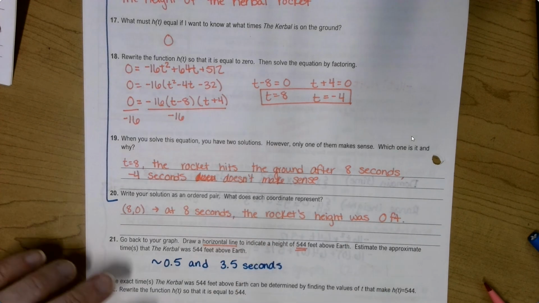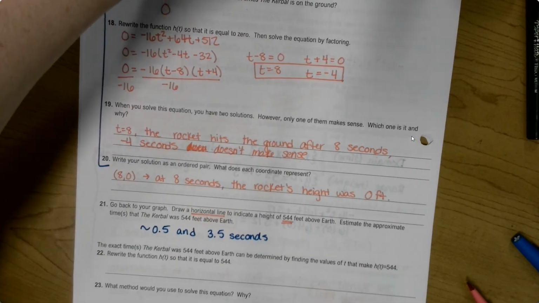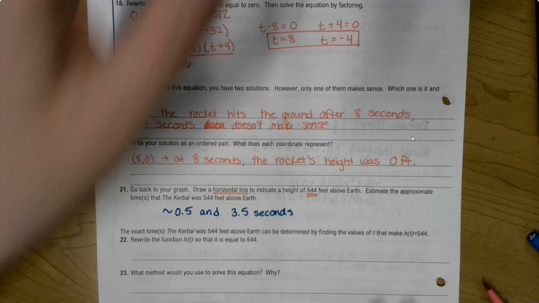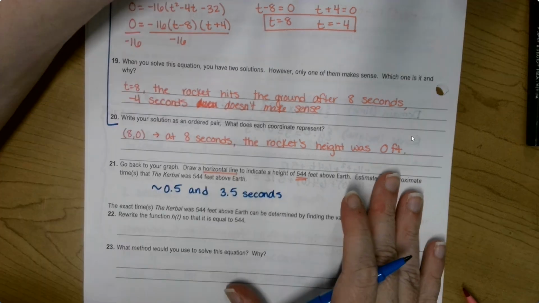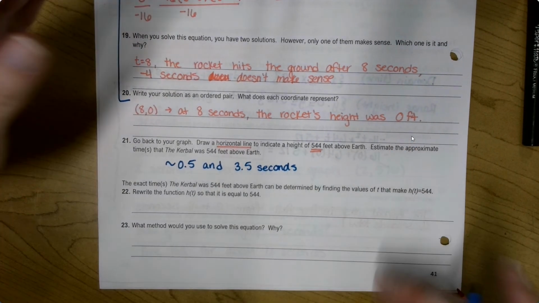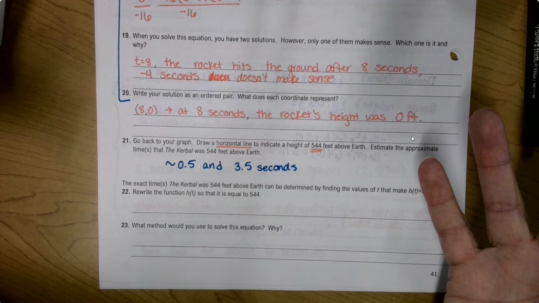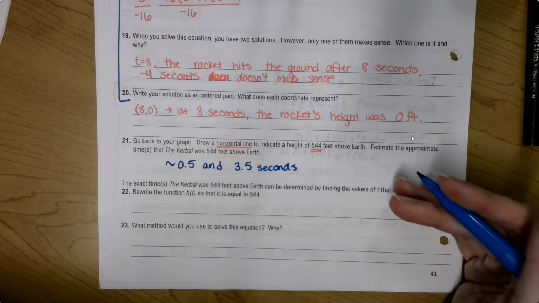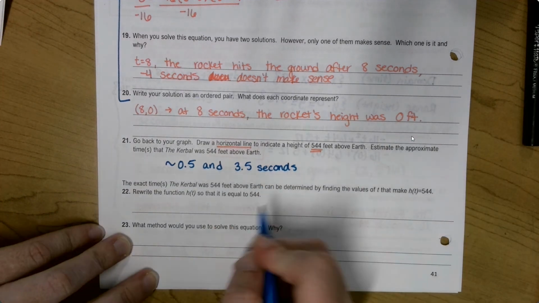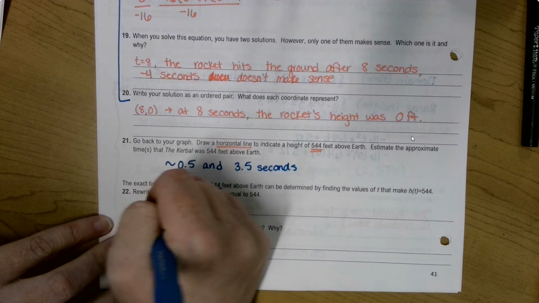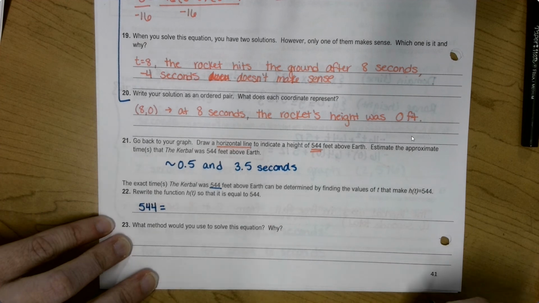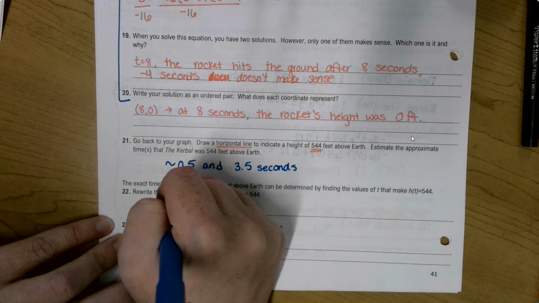Now mine, I'm looking, I'm like, oh, I didn't connect that very well at all. But yeah, roughly at 0.5 and at 3.5 seconds. So we want to figure out the exact times. So first thing I'm going to do is the last one we solved, we set our height equal to 0. And that was when we found it on the ground. But I want to find out when it's at 544. So I'm going to rewrite my equation, but I'm going to make h of t 544 instead of 0.